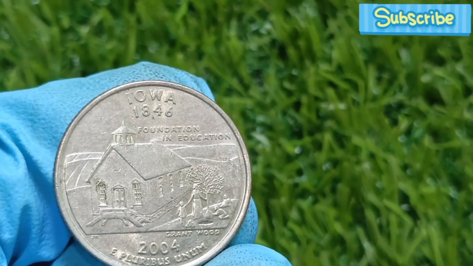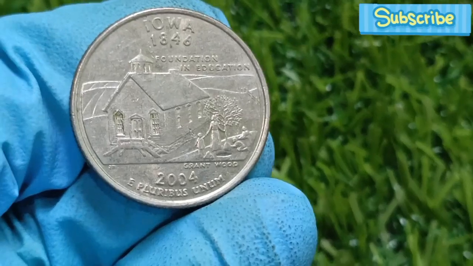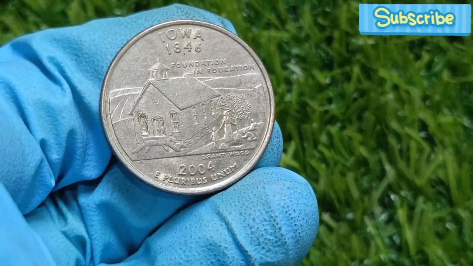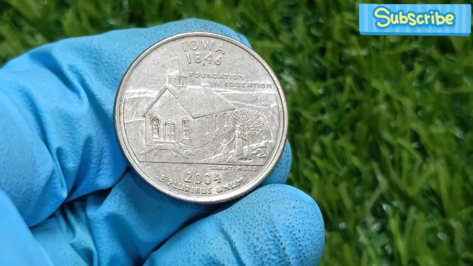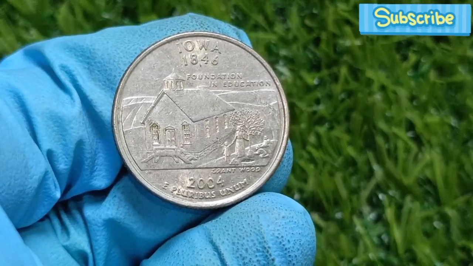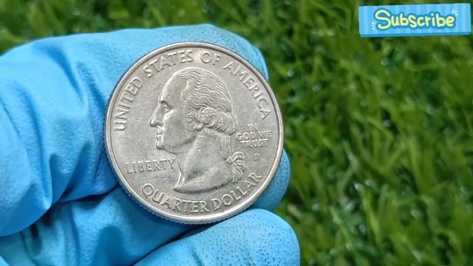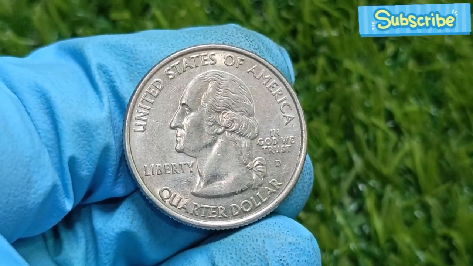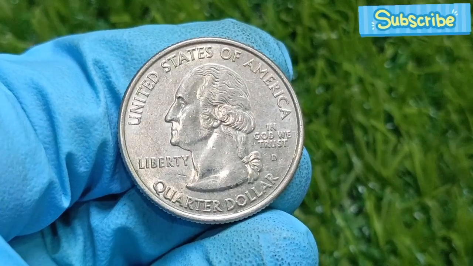Word count, approximately 4,000. Script includes detailed scene directions, interviews, and narration. Sources: U.S. Mint Archives, Iowa State Historical Society, Grant Wood Art Gallery, Numismatic Publications. This script balances historical depth with engaging storytelling, ideal for a documentary or educational feature. Each segment invites visual and auditory elements to bring the quarter story to life.